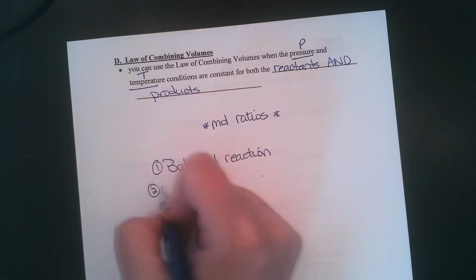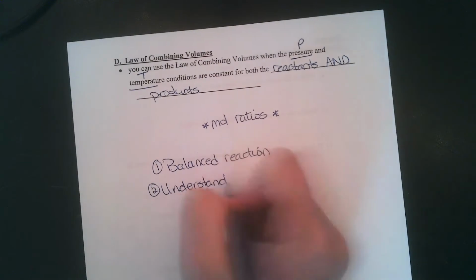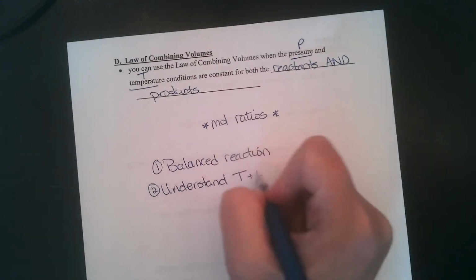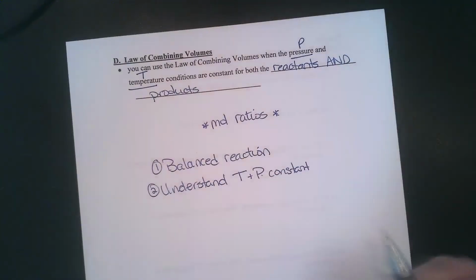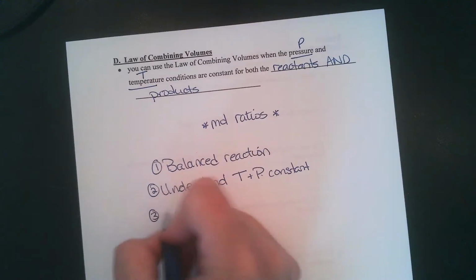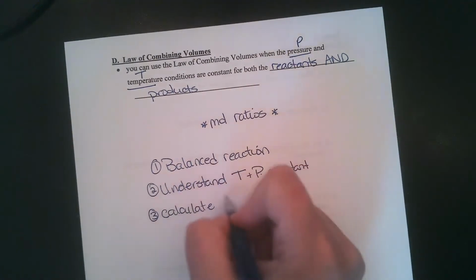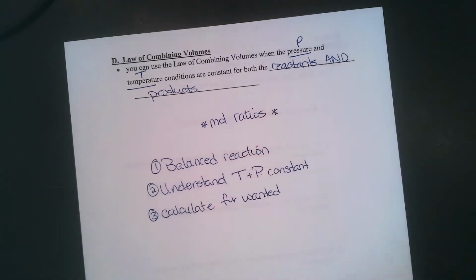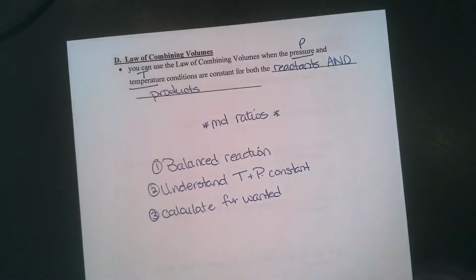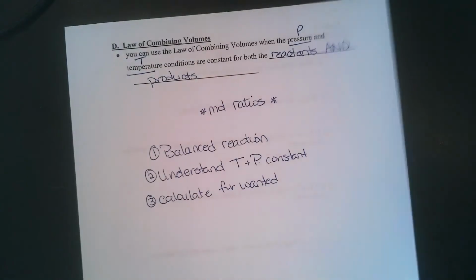We need to understand that temperature and pressure are constant. And then we can calculate for our wanted. Let's look at some examples.